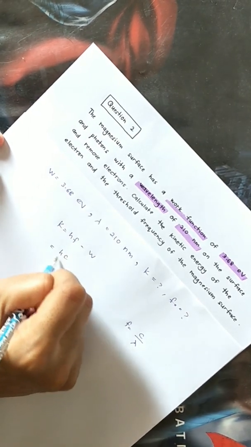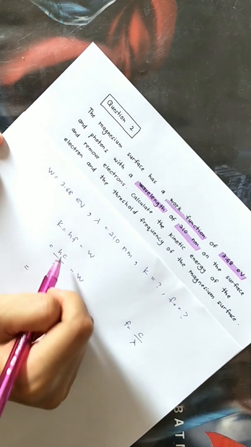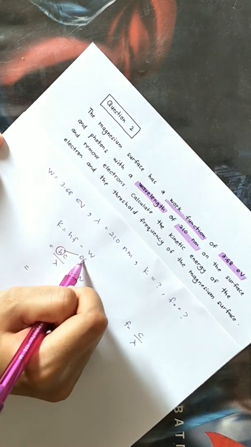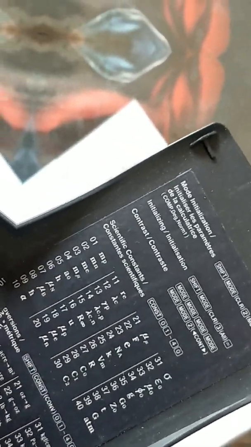So K = hc over lambda minus work function. H, we know, in the calculator is constant 06. The speed of light is also a constant, which is constant 28. So hc over 210 nanometer minus work function.